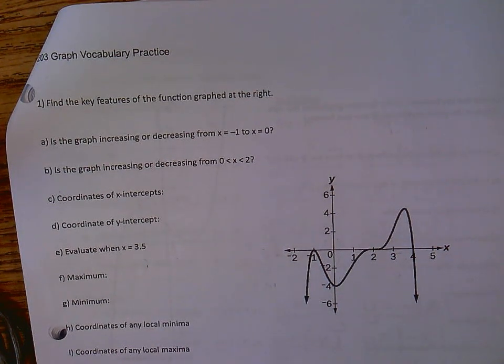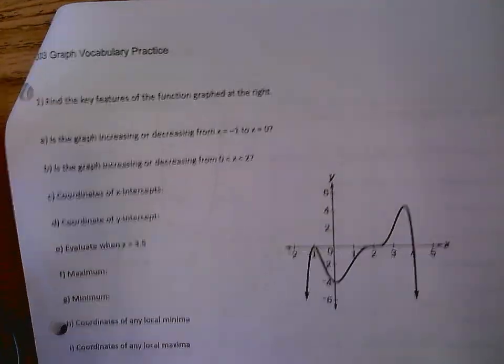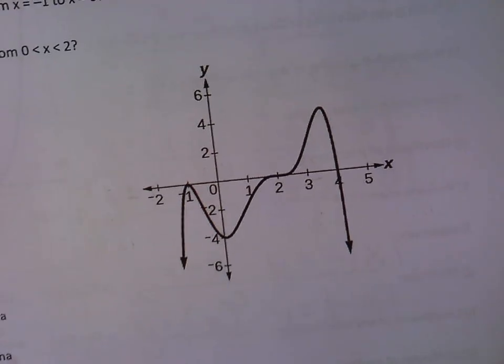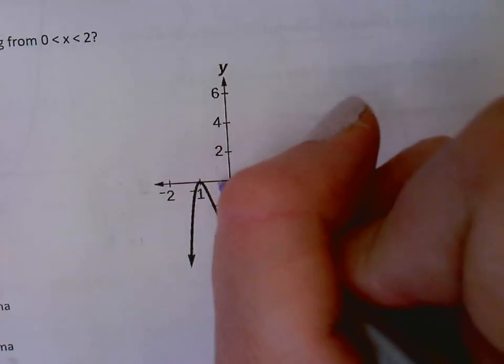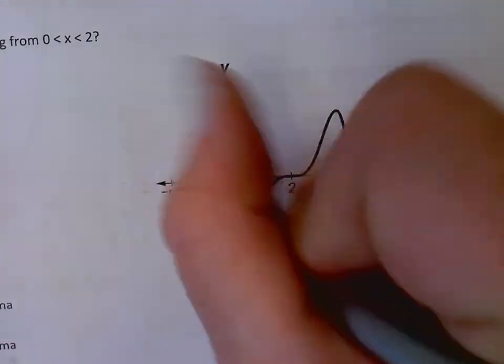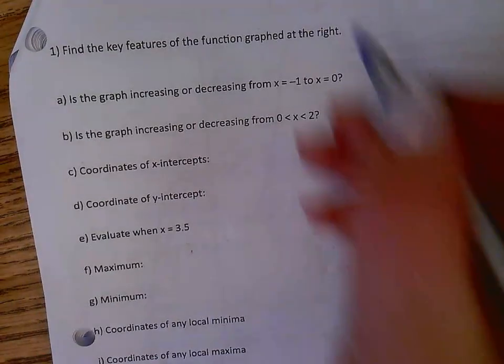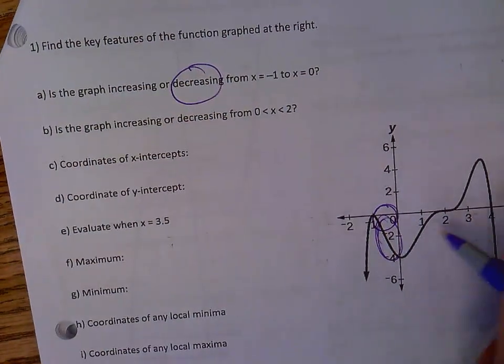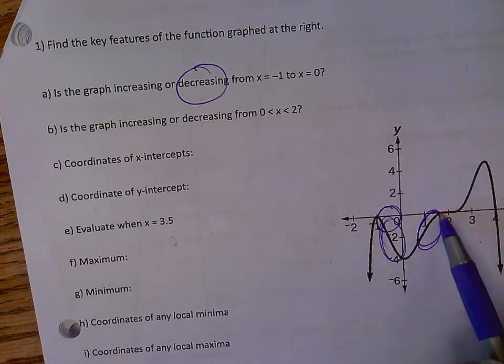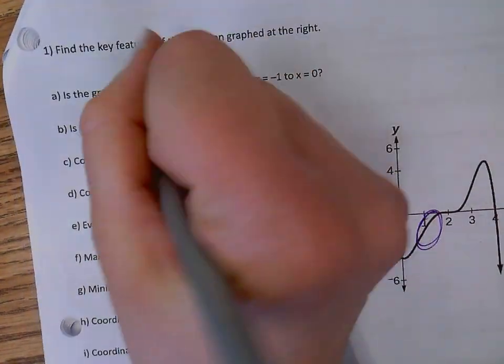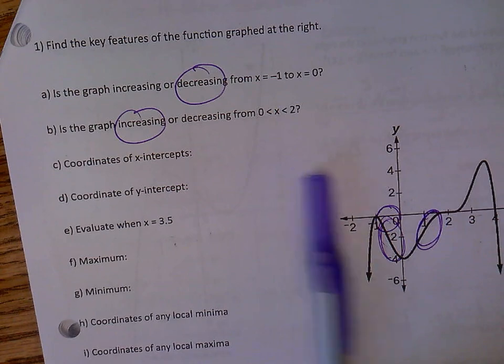So let me circle for you on the graph. Am I increasing or decreasing between -1 and 0? So that's that region right there that I circled in purple. So that would be decreasing, right, for part A? And then did you select increasing for that other section between 0 and 2? So you read a graph from left to right. So I'm going down and then I'm going up.